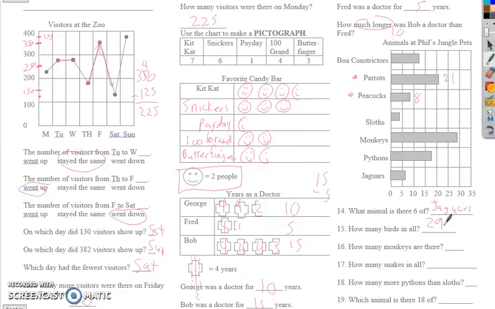How many monkeys? There's only one kind of monkey. It looks like he's out at 28 or 29. I'd go for either one of them. How many snakes? Boa constrictors are snakes and pythons are snakes, so I need to add those 2. Boas, it looks like it's a little bit less than half, so I would say it's 12 instead of 13. And pythons looks a little bit more than half, so I'm going to say 18 instead of 17. 18 plus 12 gets me to 30.